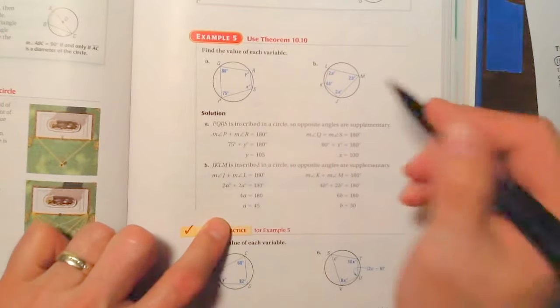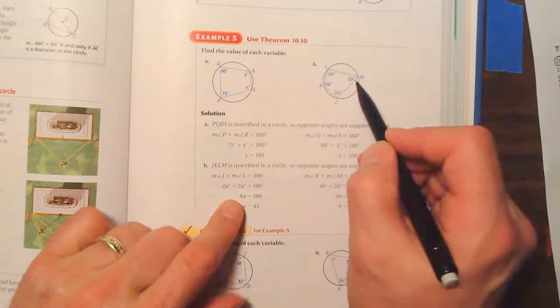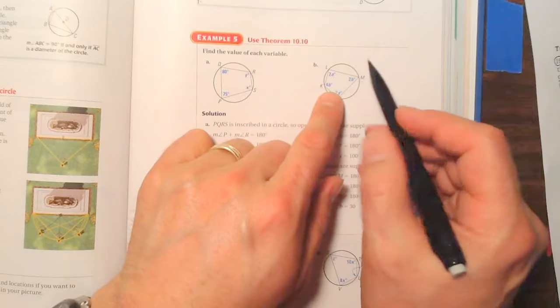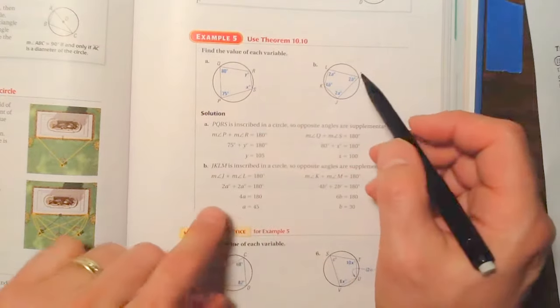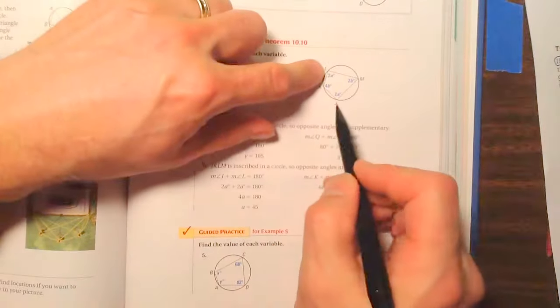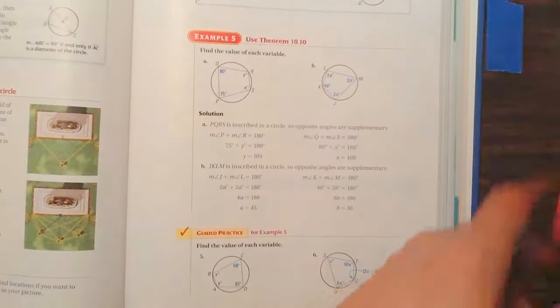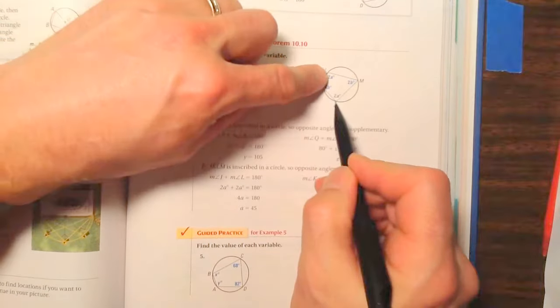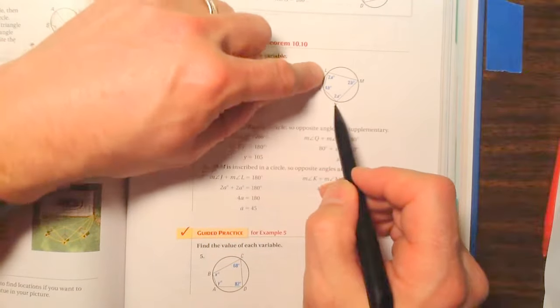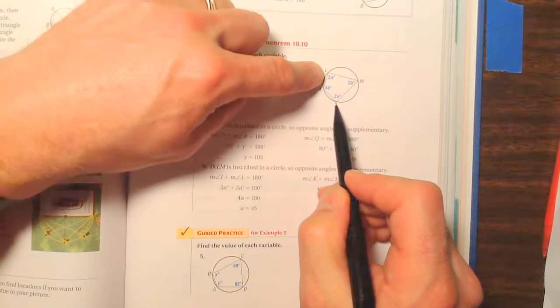For this next example, same exact principle, except we have more variables here. To do the one with the a variable, these two opposite angles in this inscribed quadrilateral are supplementary.